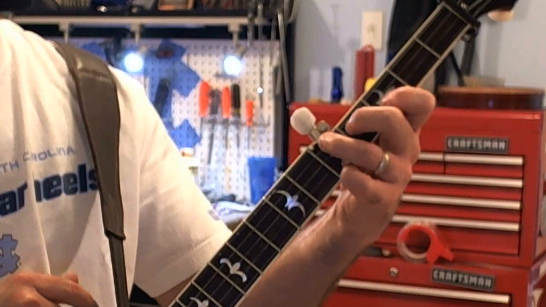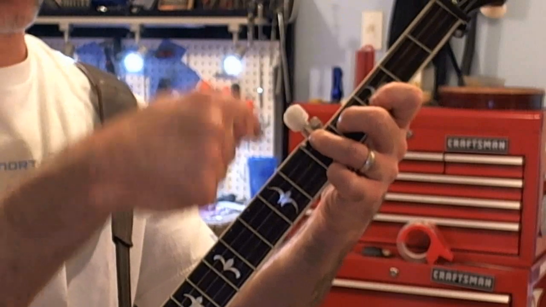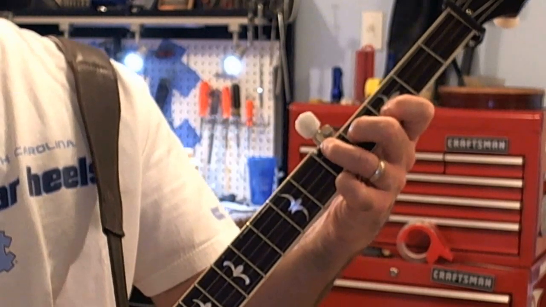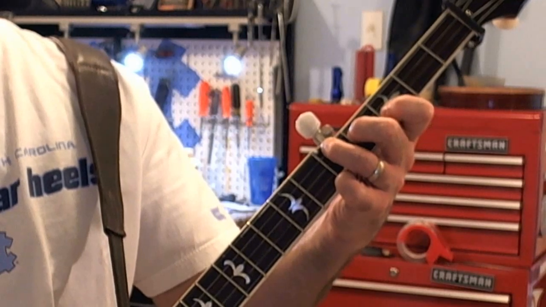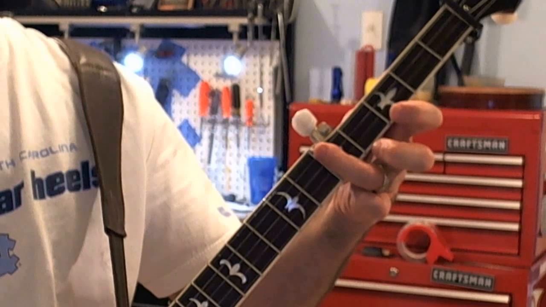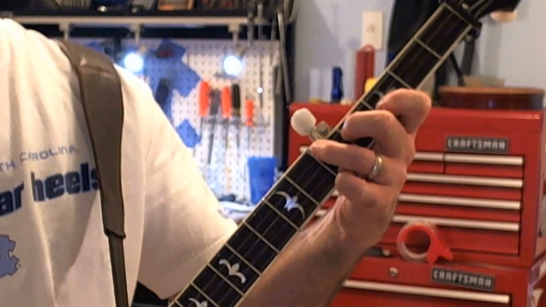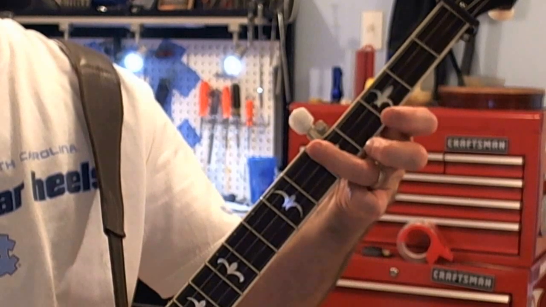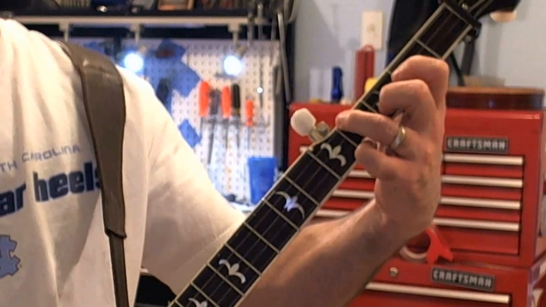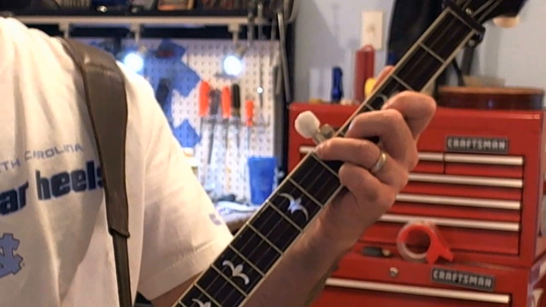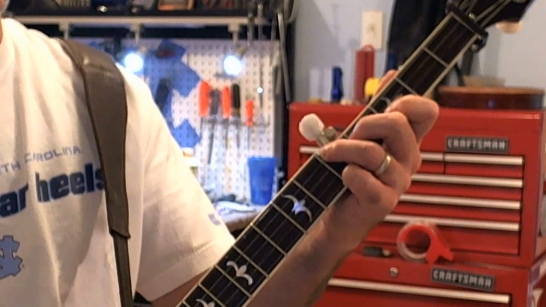That will allow you to play in, you can call this a box if you wanted. You could draw a box around the fingerboard. So right away I could play simple songs like Boil 'em Cabbage Down, all the way up to very advanced Scruggs songs like Foggy Mountain Special.